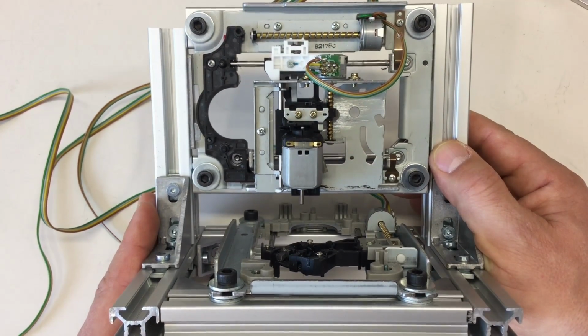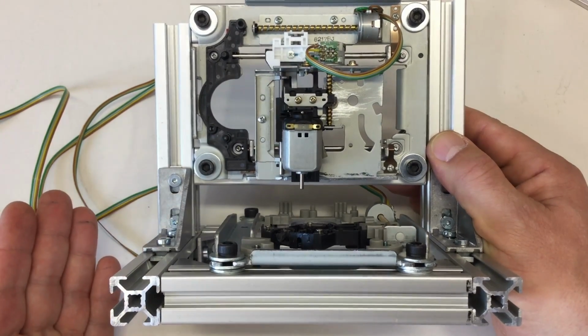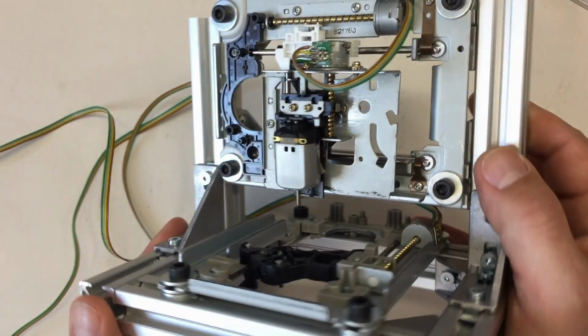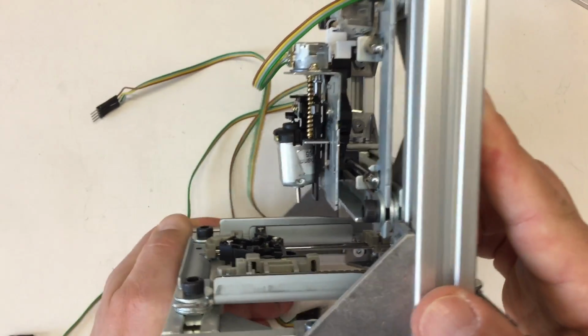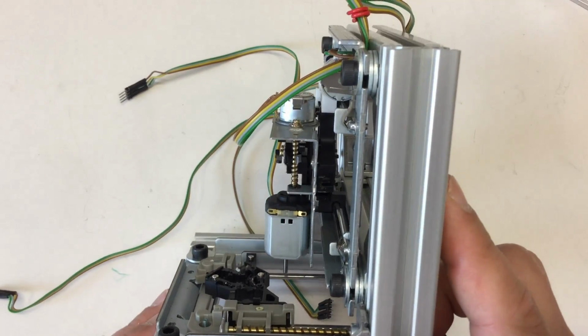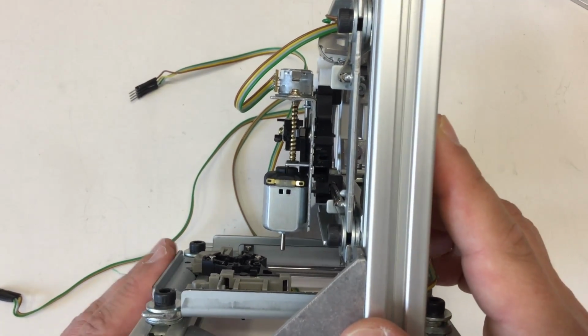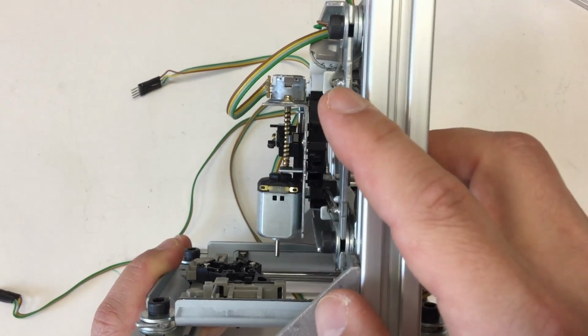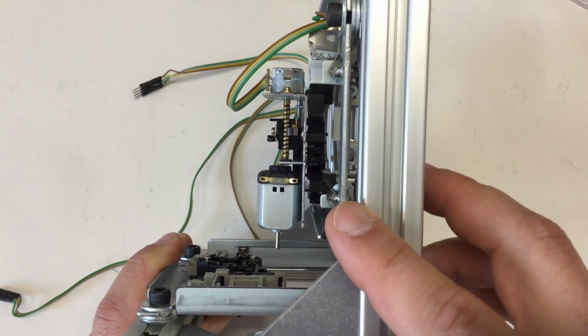For static calculations, you normally simplify your machine. You make a little model of it. So if you look at the CNC machine from the side, you have the upper and the lower bearing.